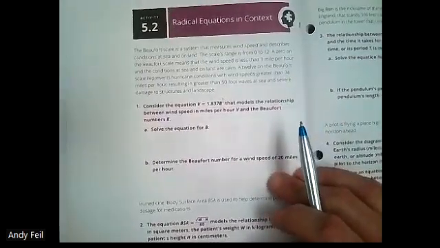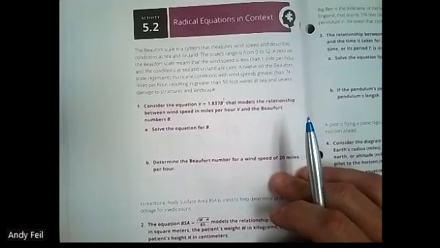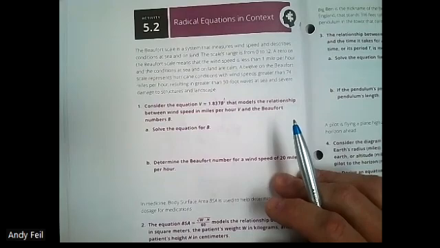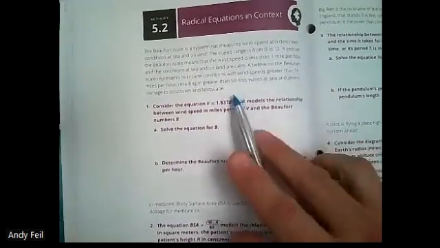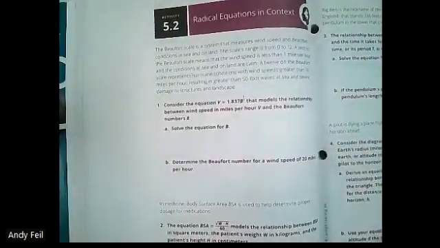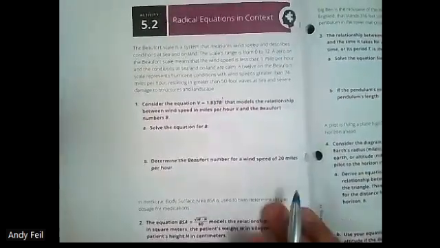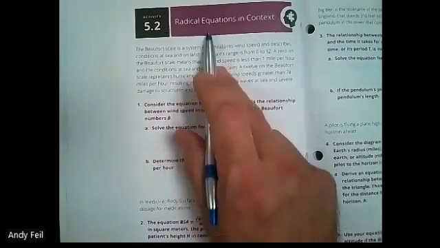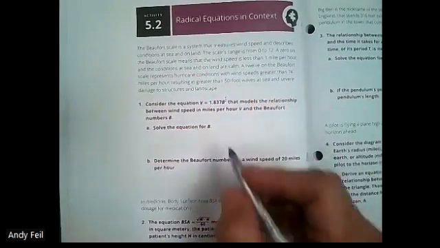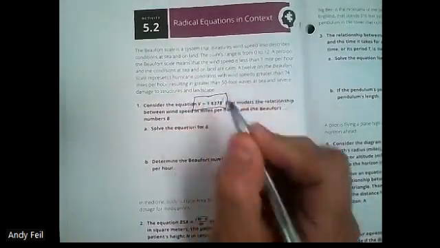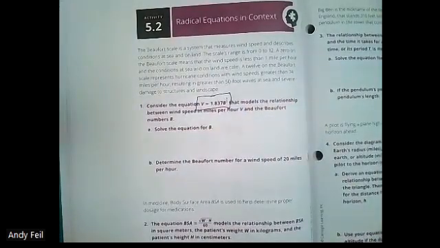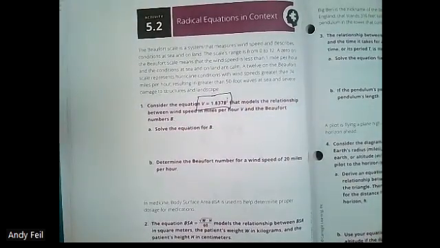All right, here we go. The Beaufort scale is a system that measures wind speed and describes conditions at sea and on land, blah, blah, blah, 0 to 12, blah, blah, blah, 74 miles an hour, blah, blah, blah. I don't care. Why don't I care? Because on the ACT, it's going to give you a great big formula or great big paragraph like this. And they already tell you the formula right here, right? So here's the formula.